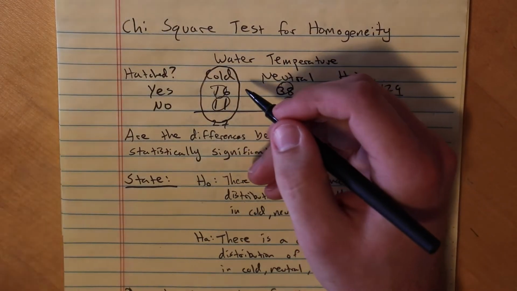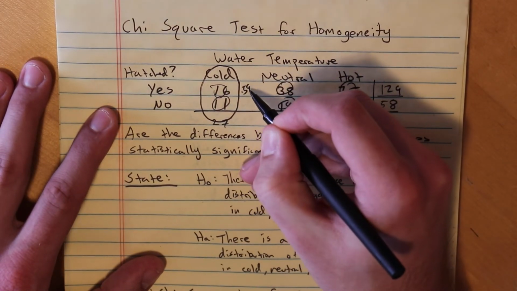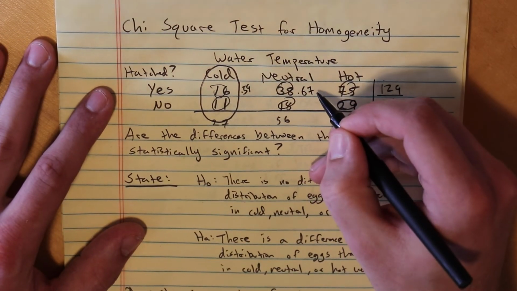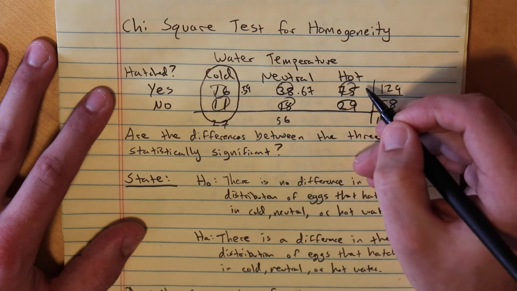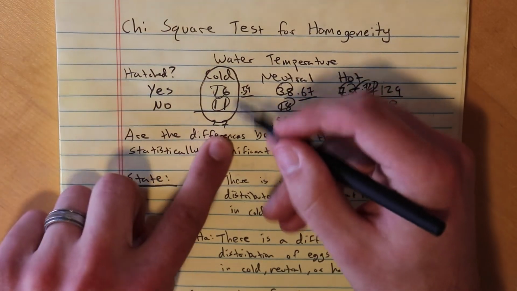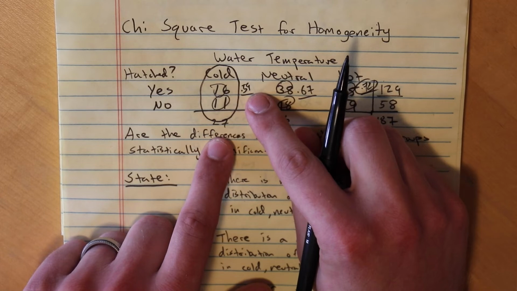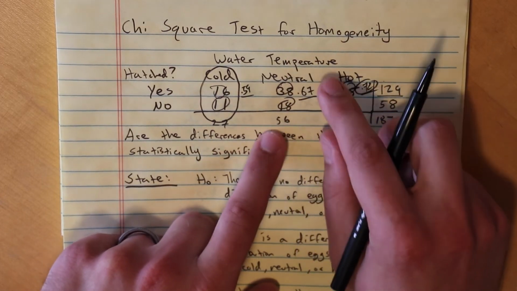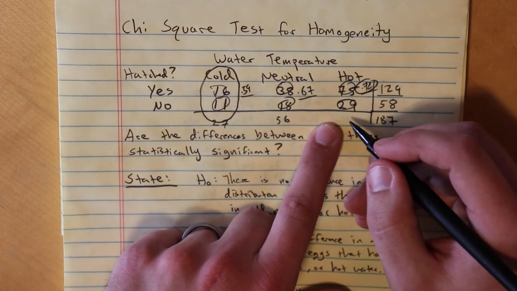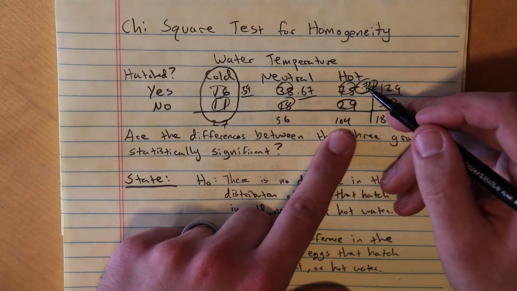this was about 59%, this was about 67-ish%, and this was about 72%. So out of the total here, so about out of these 27 that got cold water, 59% of them hatched. Out of the 56 that got neutral water, 67% of those 56 hatched. And out of the total of hot water, so out of the 104, 72% of those hatched.